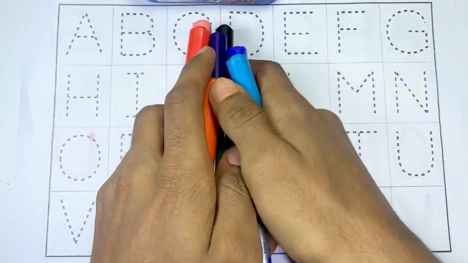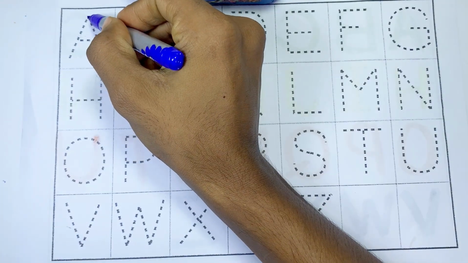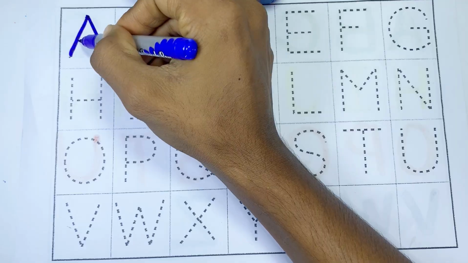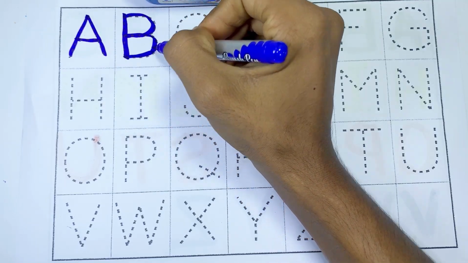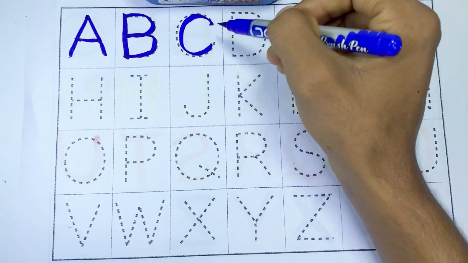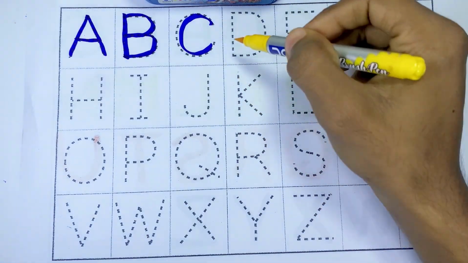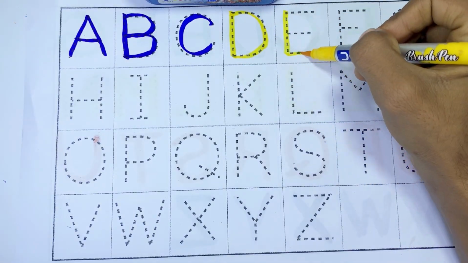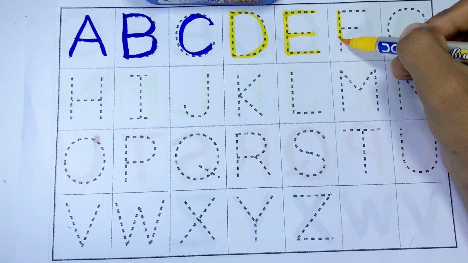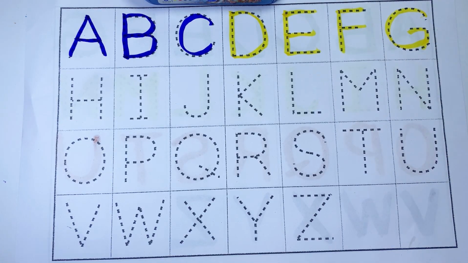So kids, now you draw alphabets. And first you draw A. A for apple. B for ball. C for cat. Now you draw D, the alphabets of D. D for dog. E for elephant. F for fish. G for God.